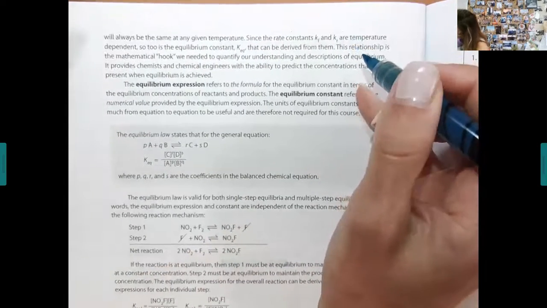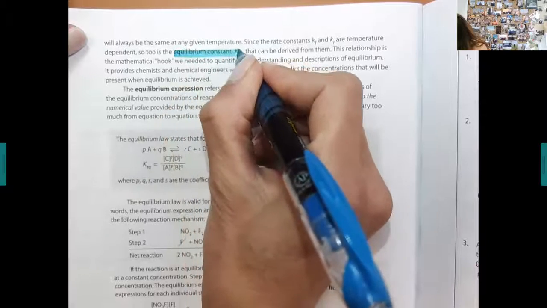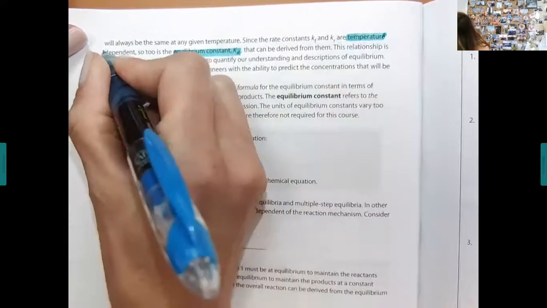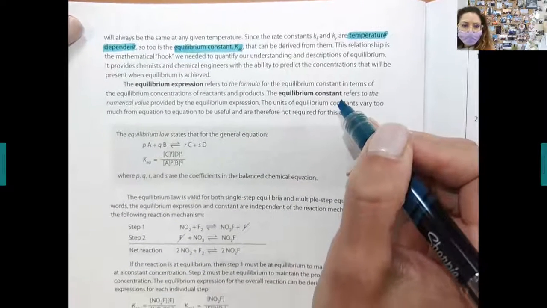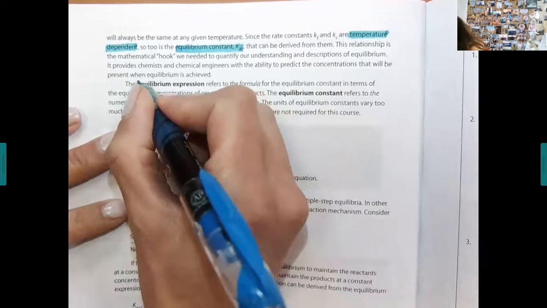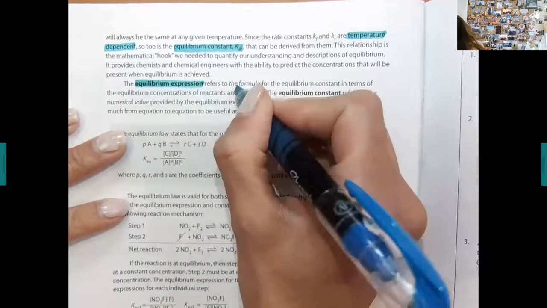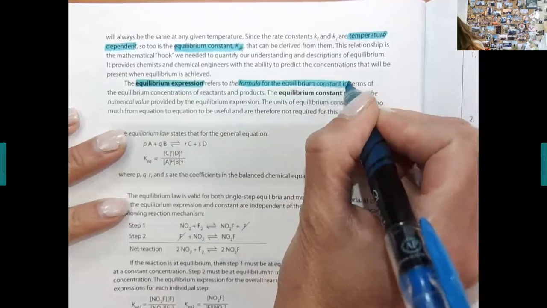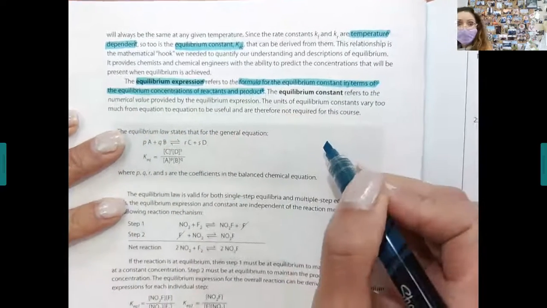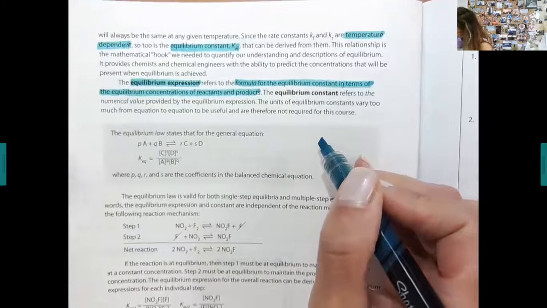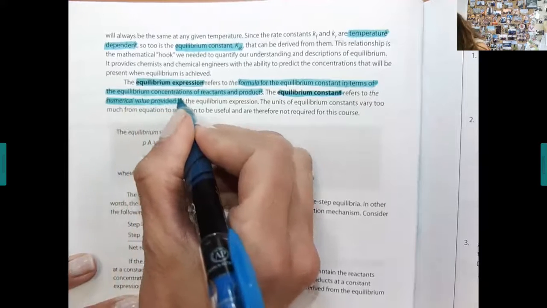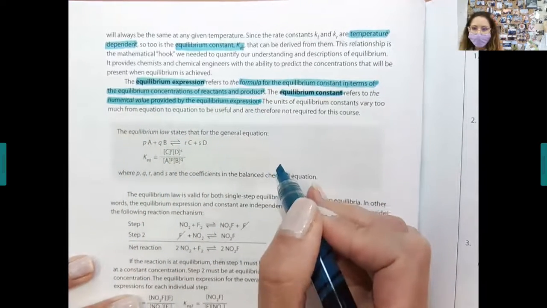So the equilibrium constant KEQ is temperature dependent, okay? And the equilibrium expression is the formula for the equilibrium constant in terms of the equilibrium concentrations of reactants and products, okay? So that's what was written on the previous page. And the equilibrium constant is the numerical value that's provided by substituting those concentrations in at equilibrium.